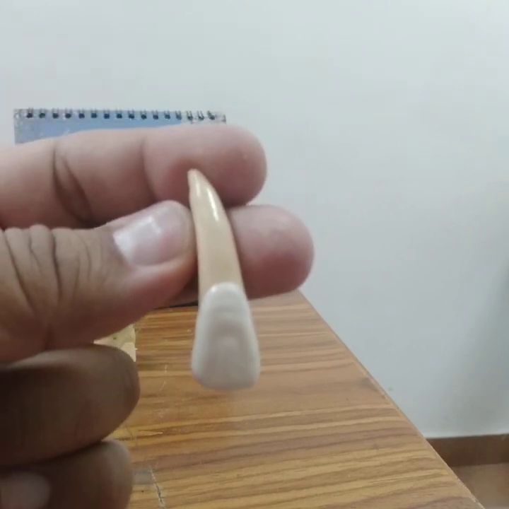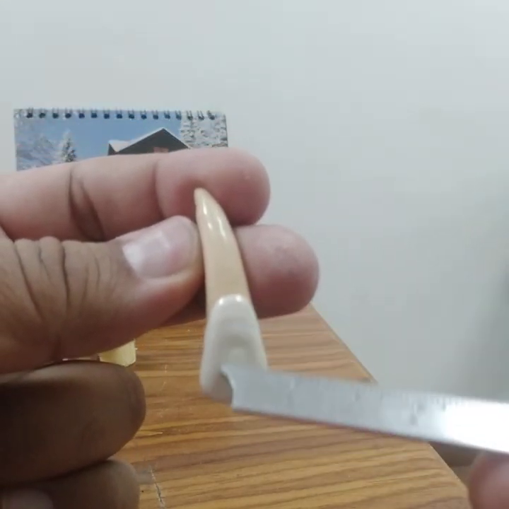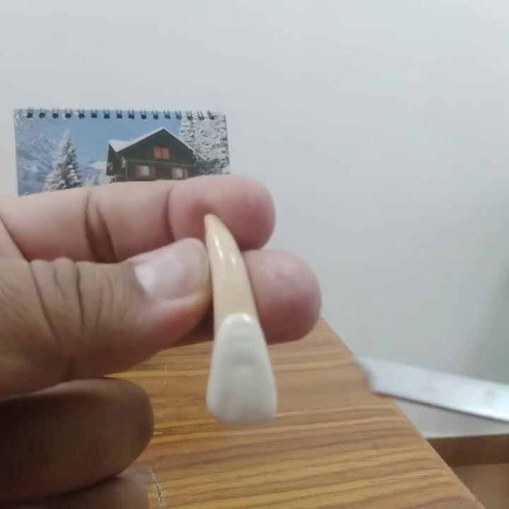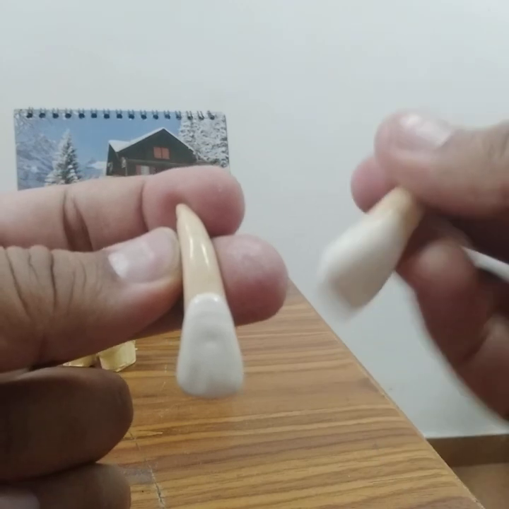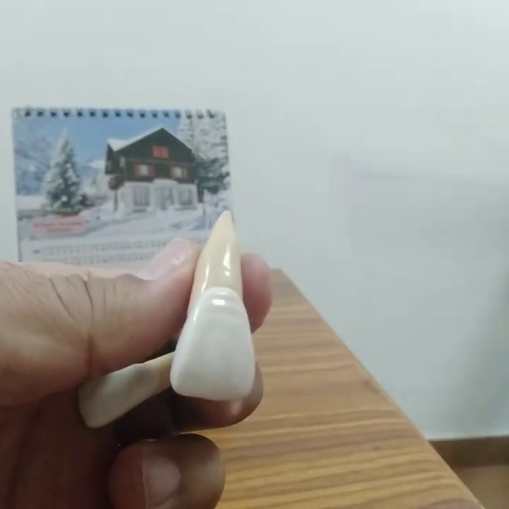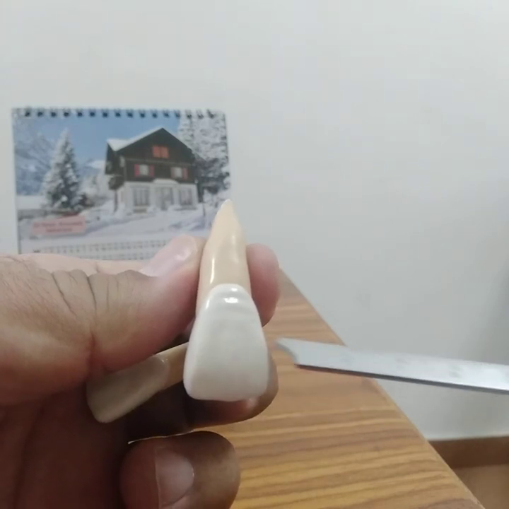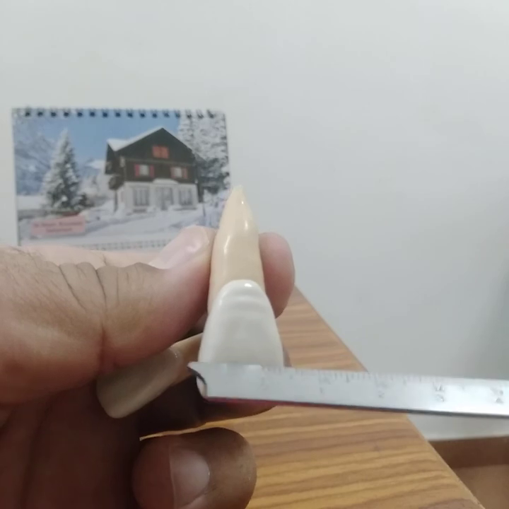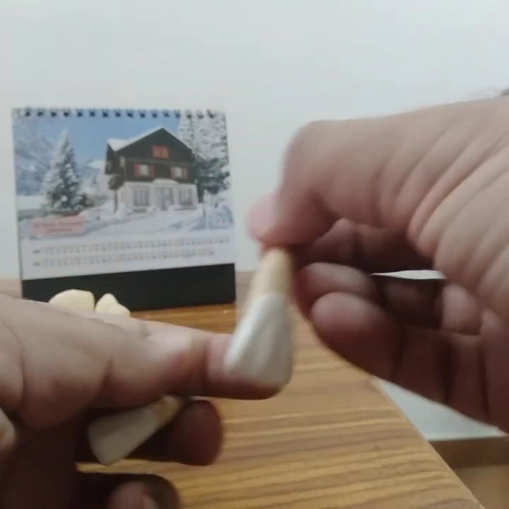The maxillary lateral incisor is cervico-incisally longer as compared to its mesiodistal width. When you compare it with the maxillary central incisor, which is wider mesiodistally, the central incisor is in fact the widest tooth mesiodistally of all the anterior teeth.